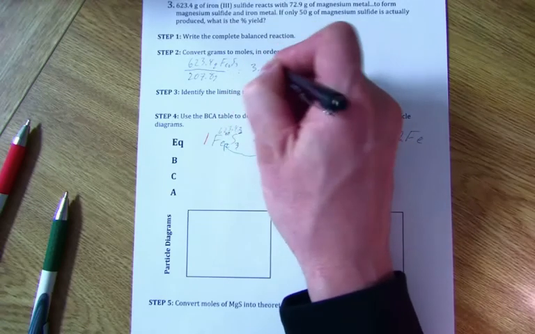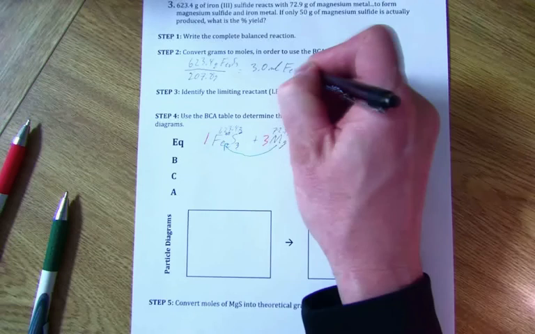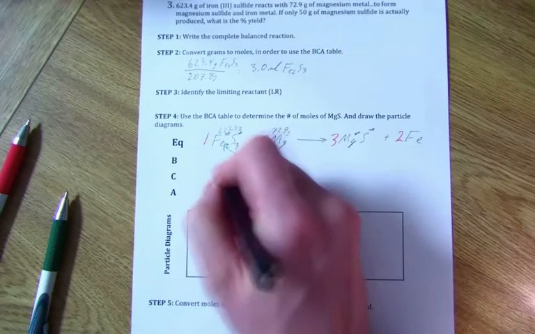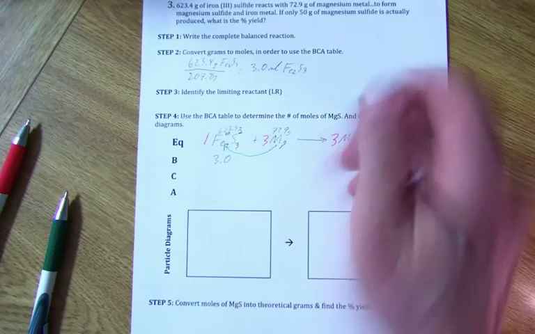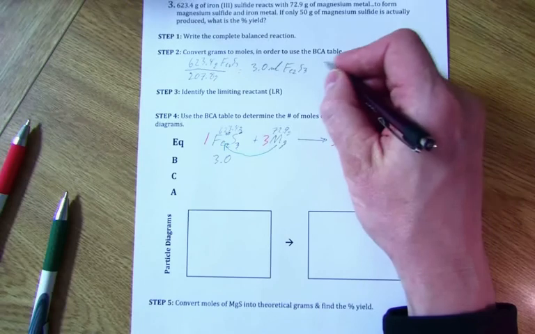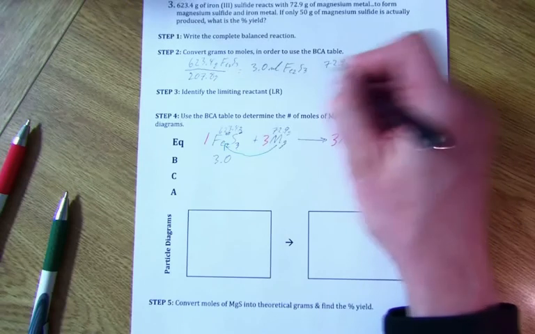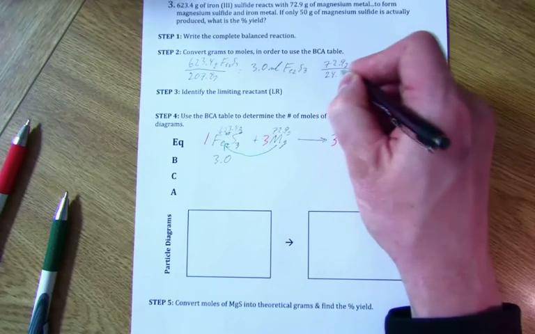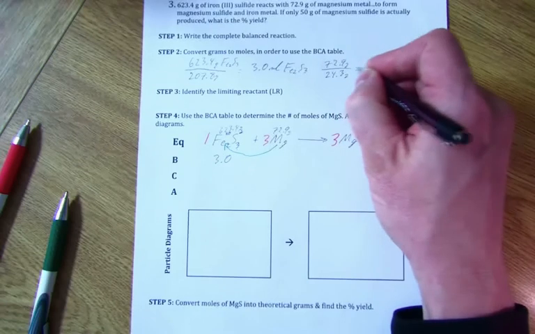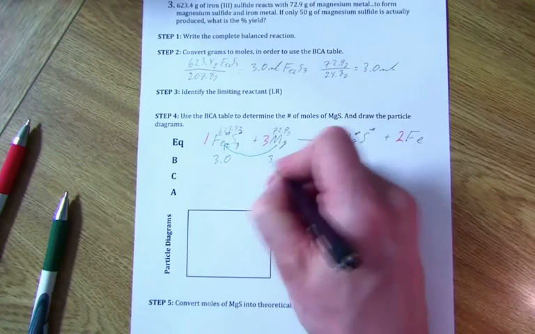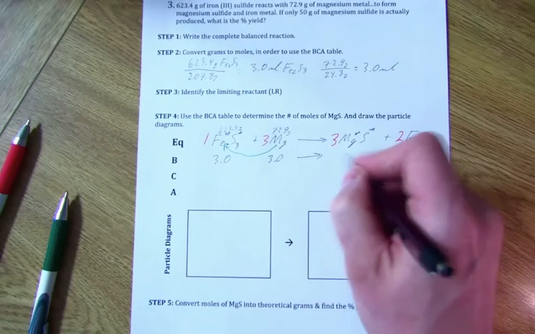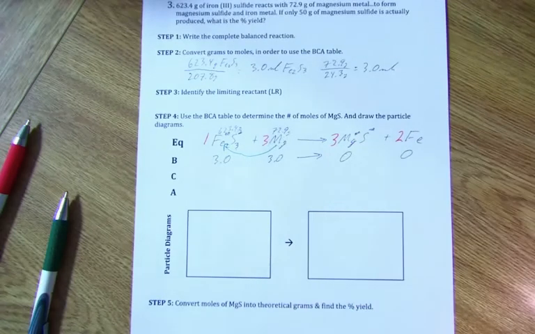That gives me 3 moles of Fe2S3. So we'll go ahead and populate that part of the BCA table. And then we'll convert the 72.9 grams of magnesium by dividing it by its molar mass. And we'll also get 3 moles. Okay? So we'll go ahead and put that in there. We know that we have no products to begin with.